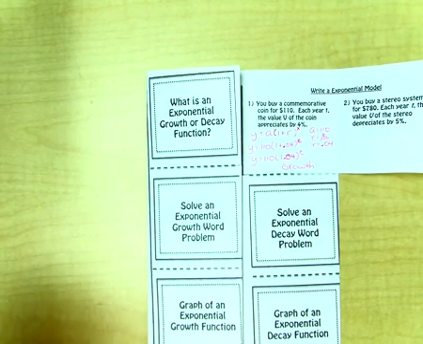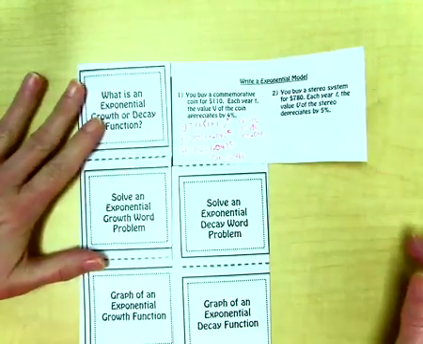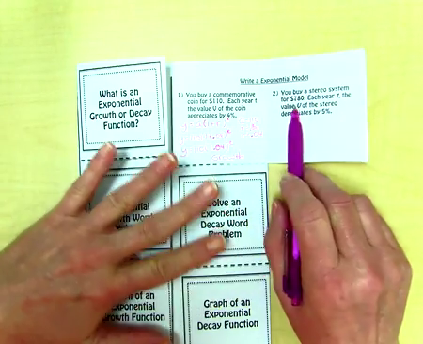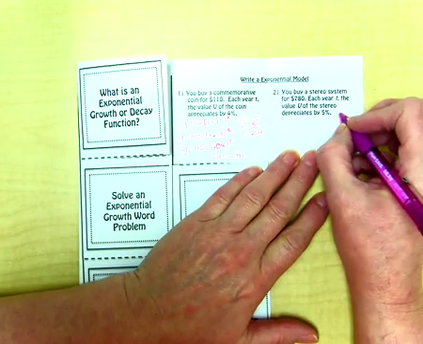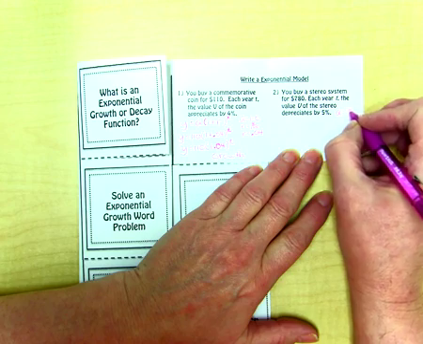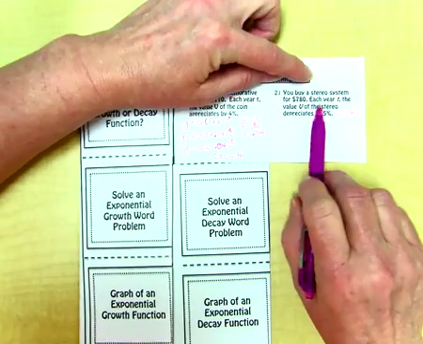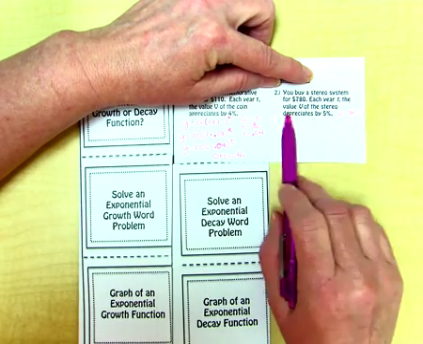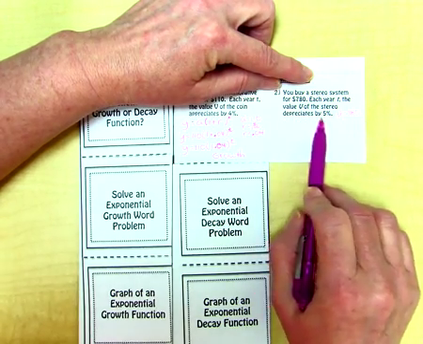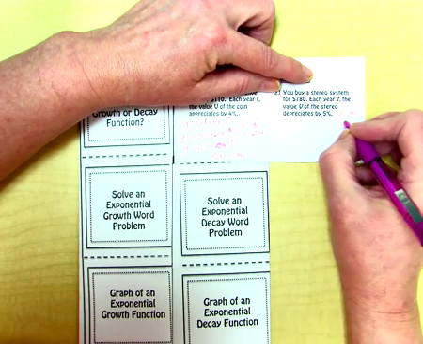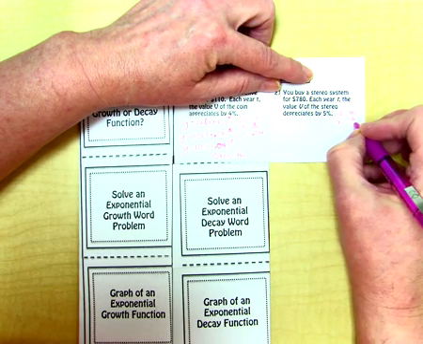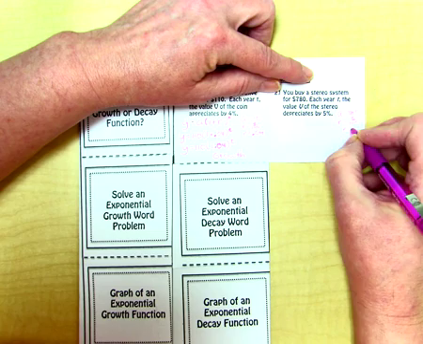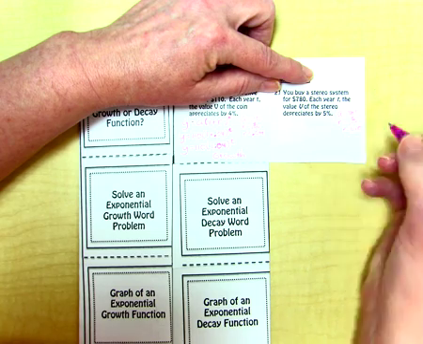So let's look at the second example. In this one, we're going to buy a stereo system for $780. So our initial is $780. That's A. Each year, so we're going to use T again instead of the X. Each year, the value of the stereo depreciates by 5%. So our rate is going to be 5 over 100, which is going to be 0.05.